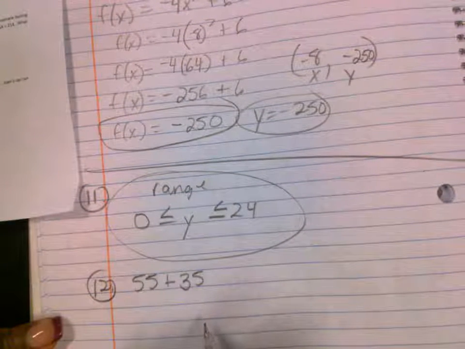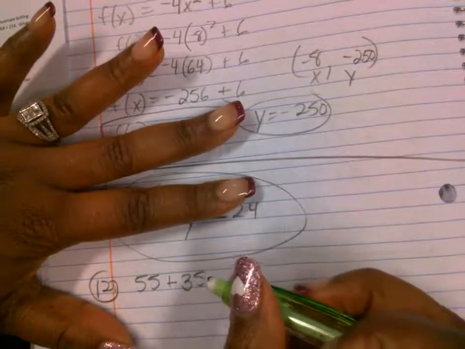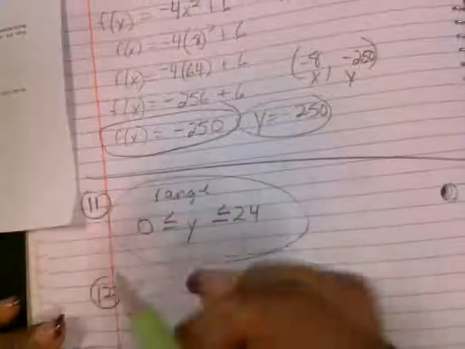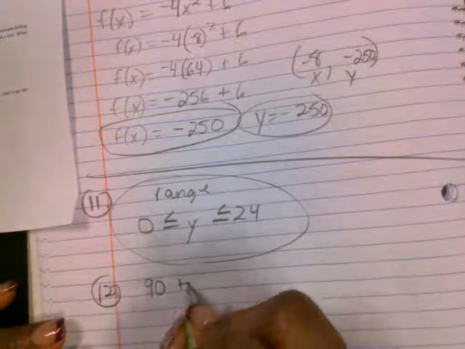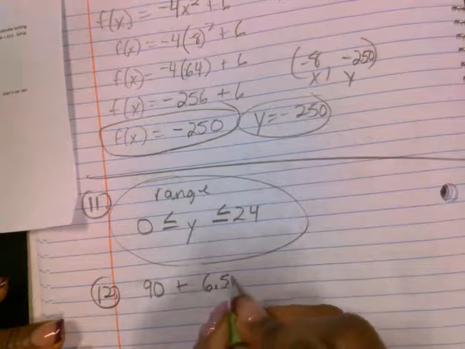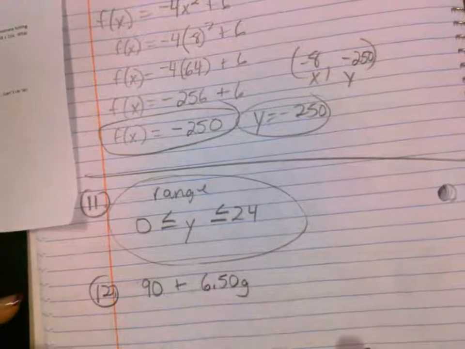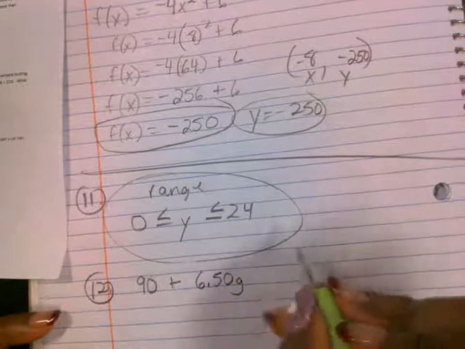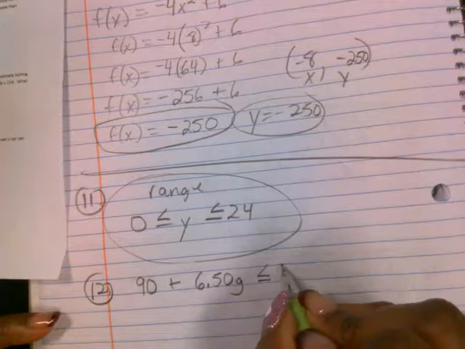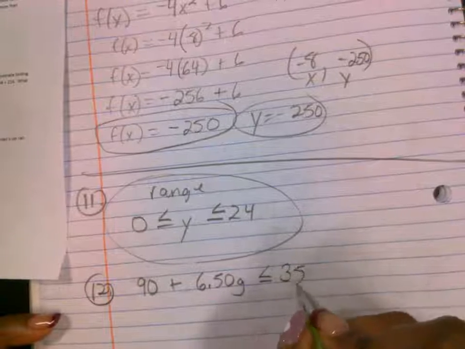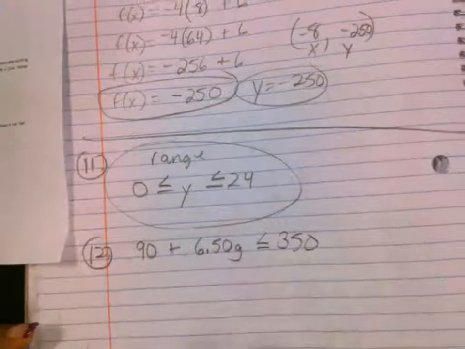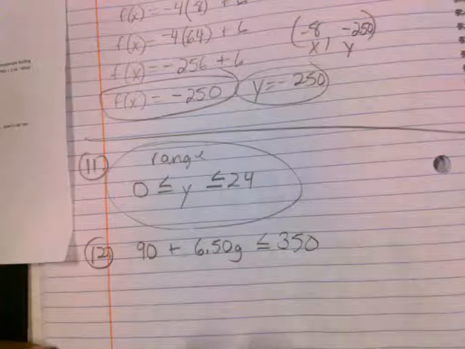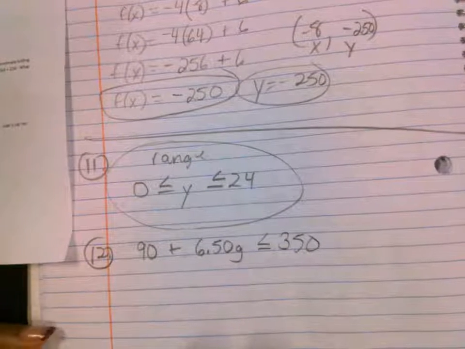What does that give us, by the way? 80 or 90? Which one? Come on, 55 plus 35. You said two different numbers. 90. All right. Plus, you have to pay $6.50 for every game. So you cannot spend no more than what? So it has to be less than or equal to how much money? $350. Okay. Any questions about the inequality that we're writing?